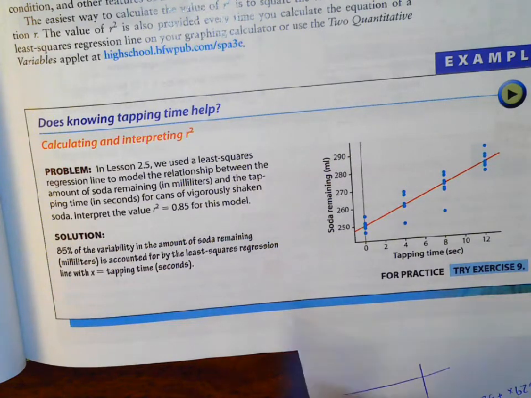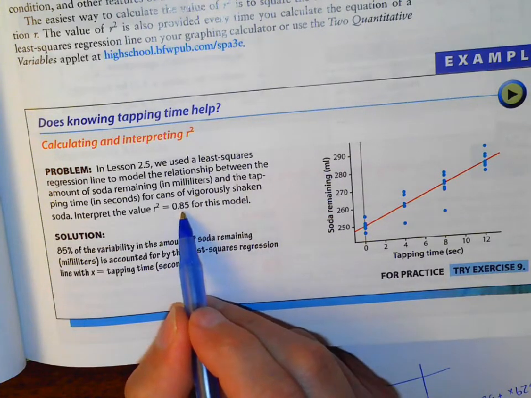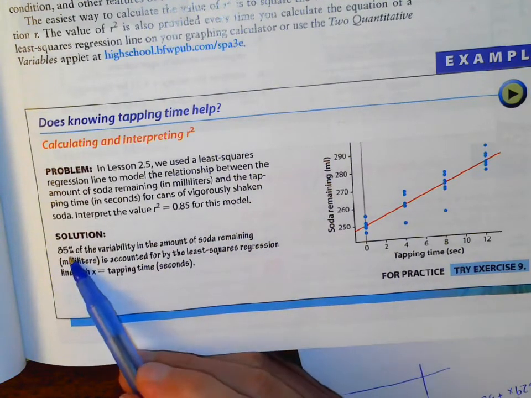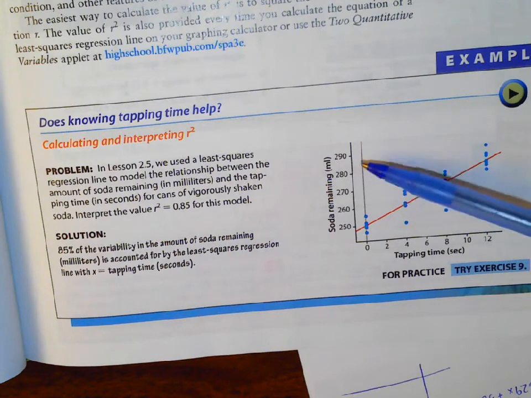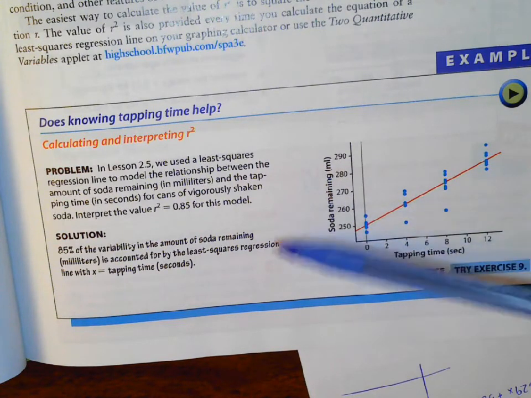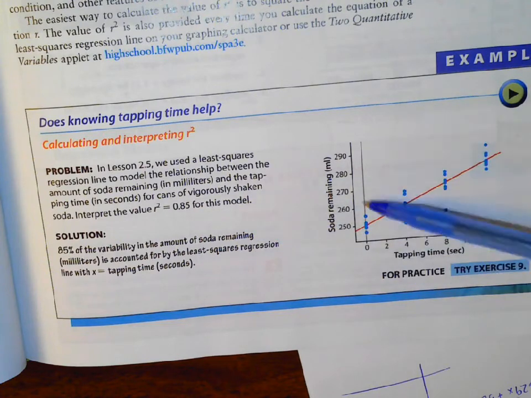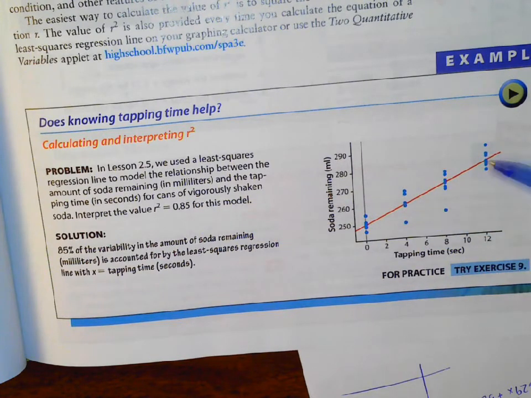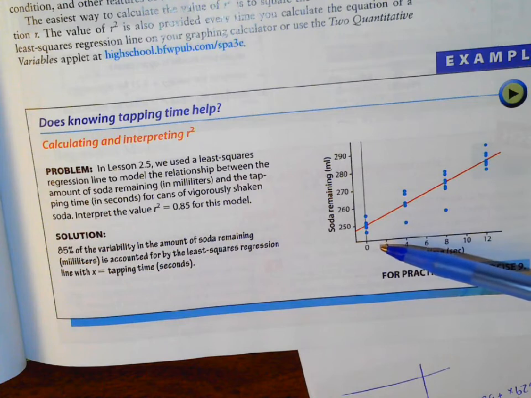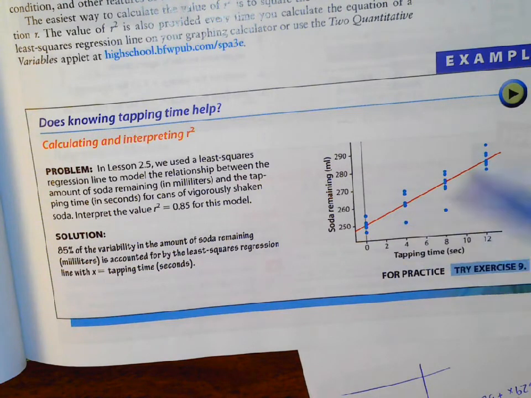Okay, so they gave an R squared value of 0.85. That means that 85% of the variability of the amount of soda remaining is accounted for by the least squares regression line, which is tapping. So tapping accounted for 85% of the variation here. The other 15% would be other factors. It might be what type of soda, or how it's bottled, different things that can be accounted for with that.